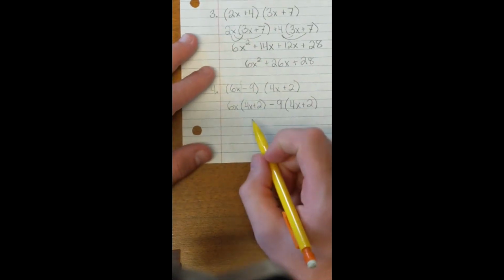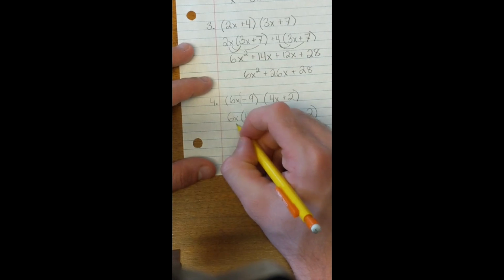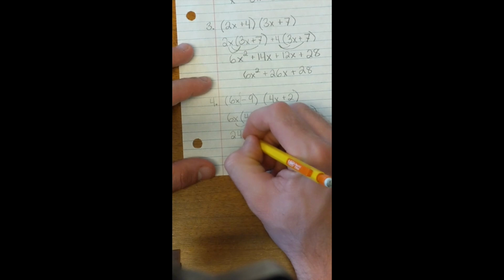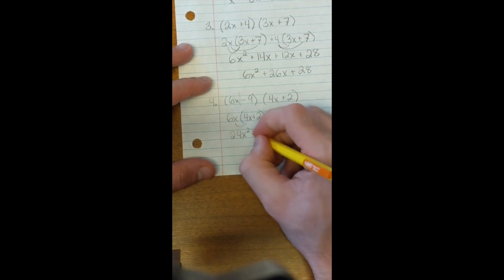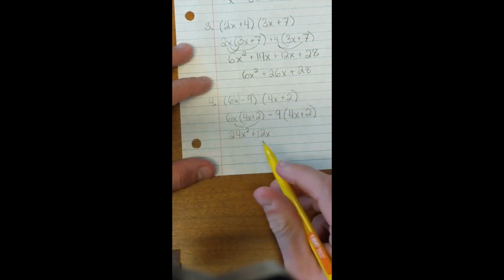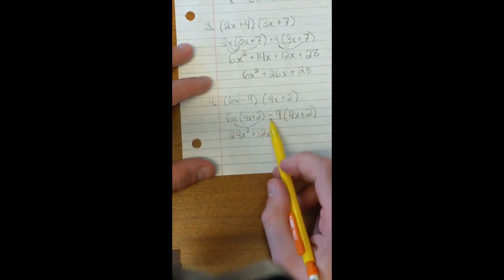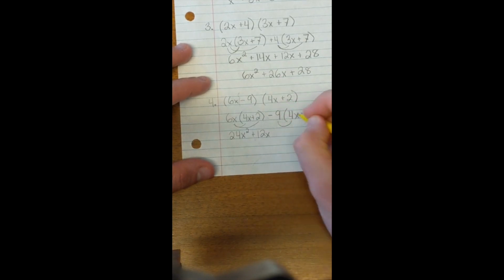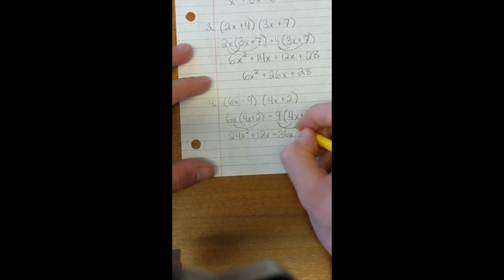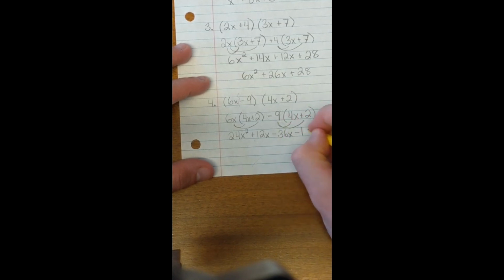So, same thing we've been doing, I'm going to distribute the 6x into it. So 6x times 4x is 24x squared, plus 6x times 2 is 12x. And now I am distributing minus 9 into this, so negative 9 times 4 is negative 36x, and negative 9 times 2 is negative 18. So now I've distributed both of those, the parentheses are gone, and I can combine my like terms.